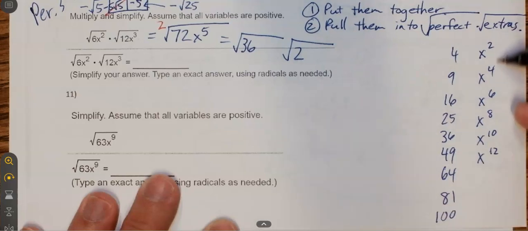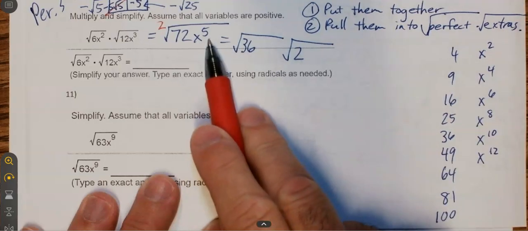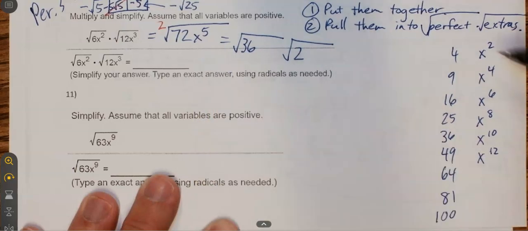Out of these choices, which one of these is the largest power of x, which goes into x to the 5th? There may be an extra. What's the biggest one of these that goes into x to the 5th? X to the 4th, thank you very much.